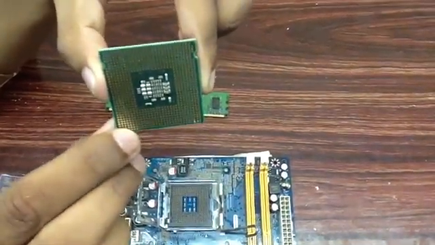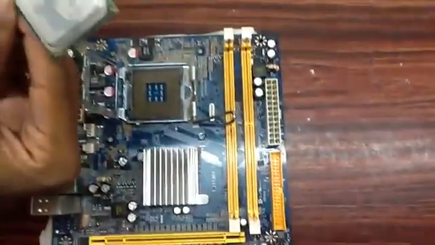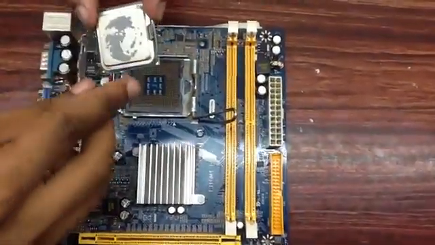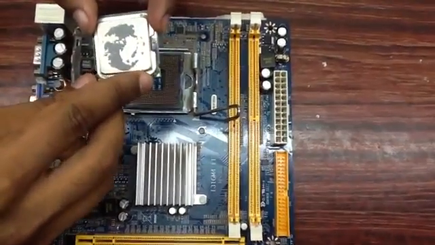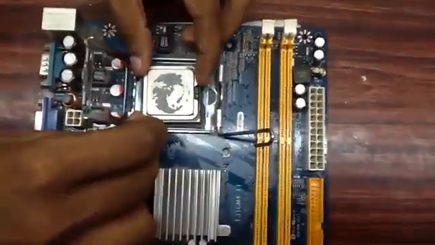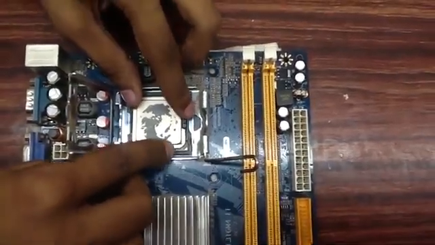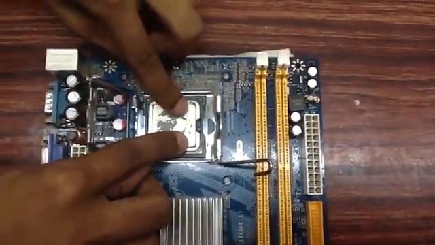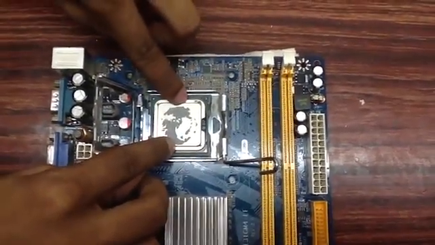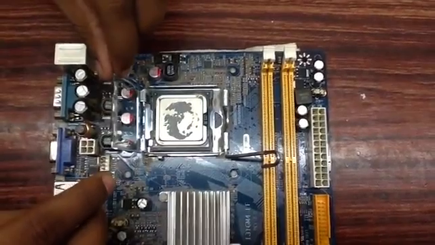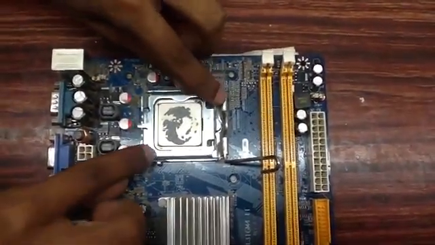This microprocessor should be placed in its cabinet with the identification of its knob, which should be placed in its rightmost corner, and it should be placed very carefully and slowly, because a small mistake is going to damage our microprocessor entirely, and it should be closed very slowly and carefully.